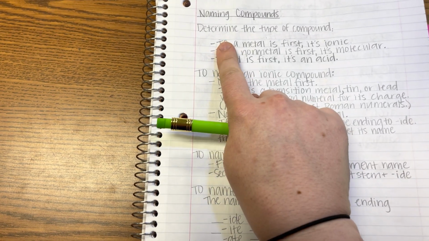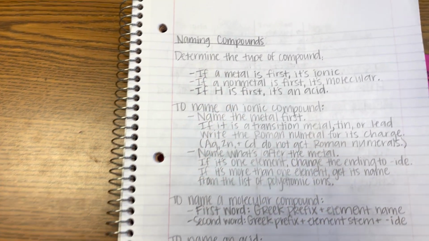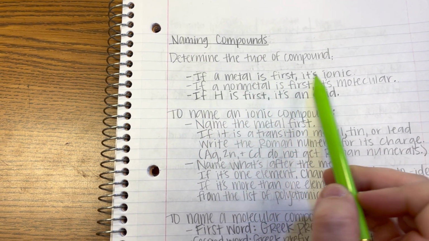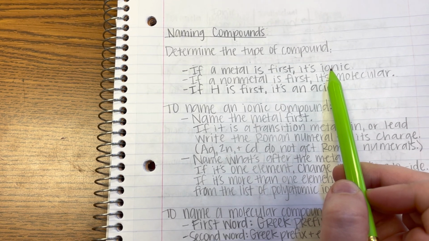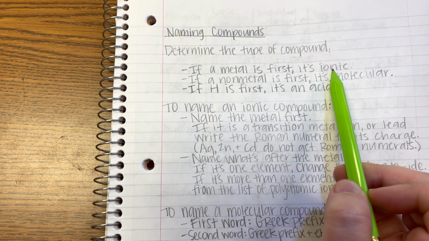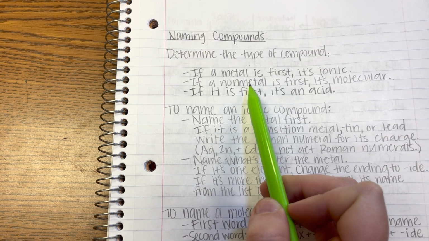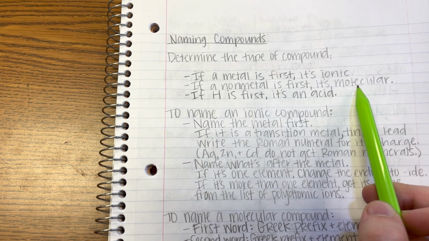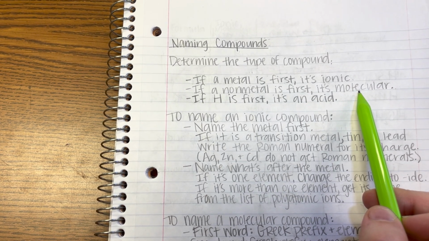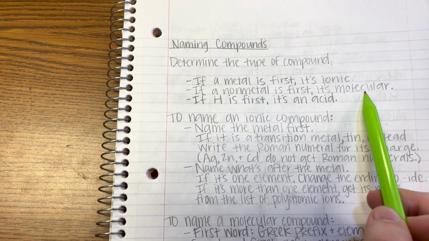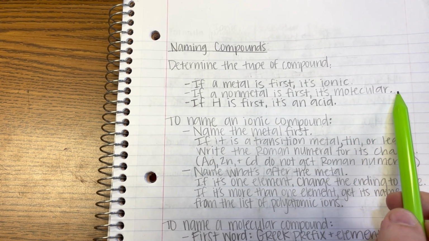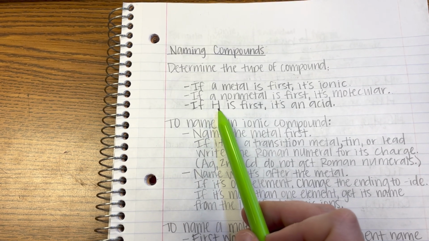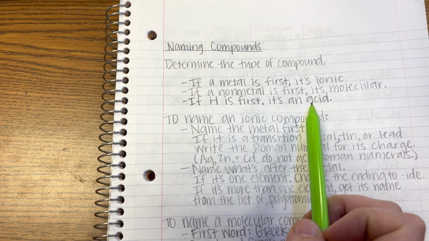The first thing that you need to know how to do is determining what type of compound it is. If you have a metal for your first element, it's an ionic compound, and you're going to follow the ionic naming rules. If your first element is a non-metal, then it's a molecular compound, meaning it forms covalent bonds, not ionic, so it does not have individual ions, and then you follow the molecular naming rules. If hydrogen is first, then it's an acid, and you follow the acid naming rules.